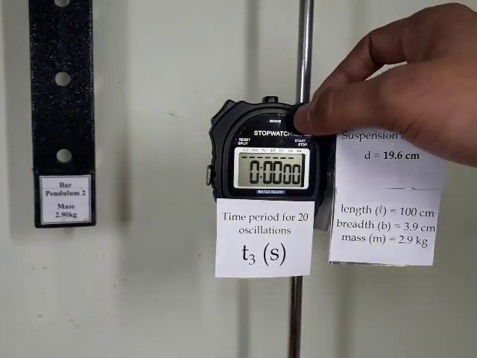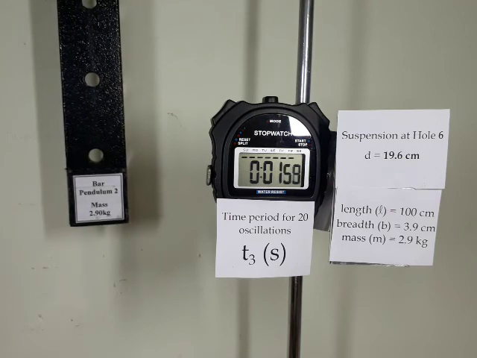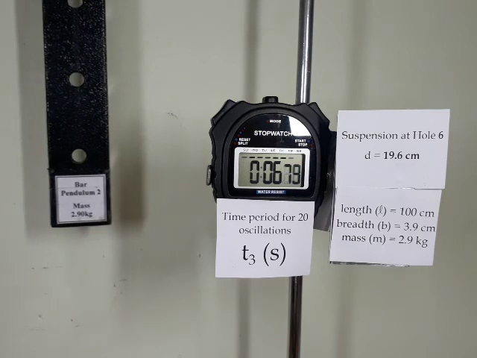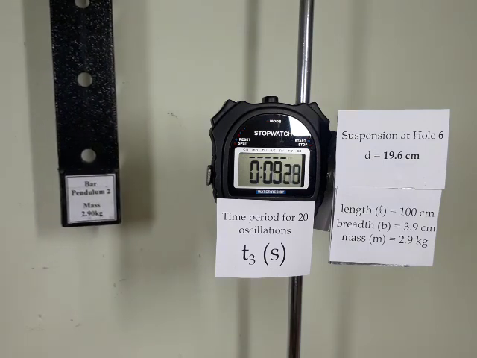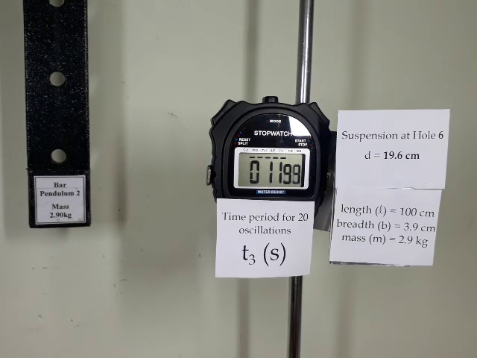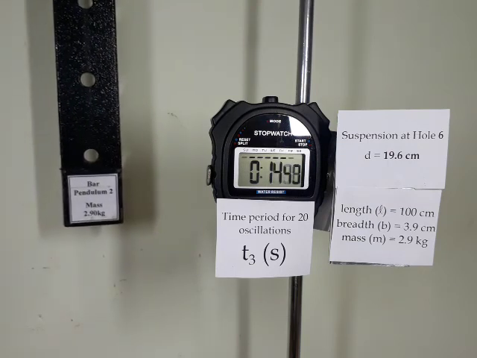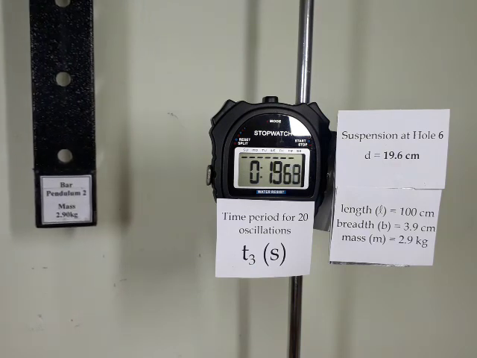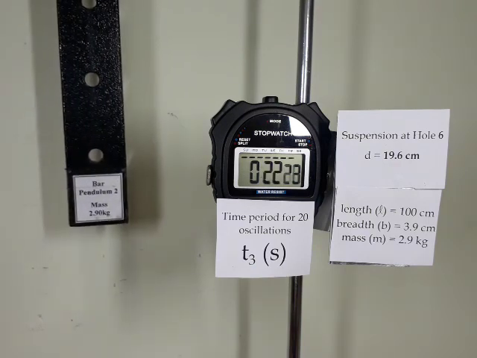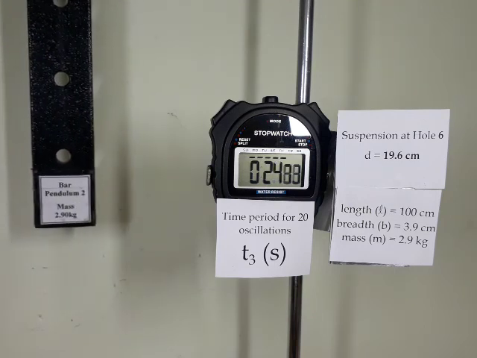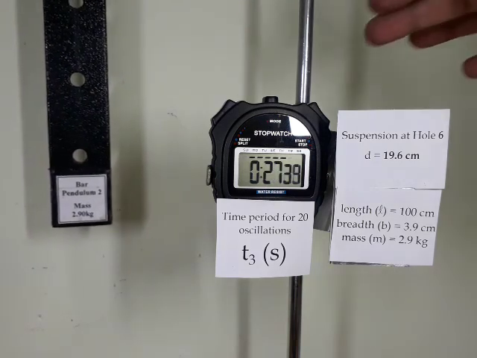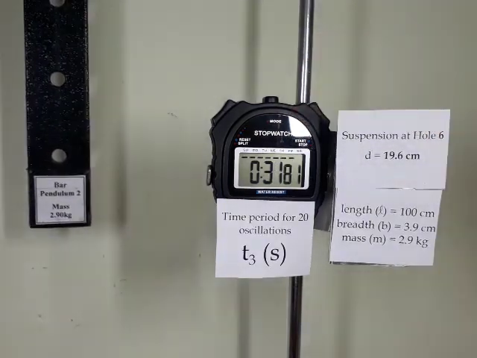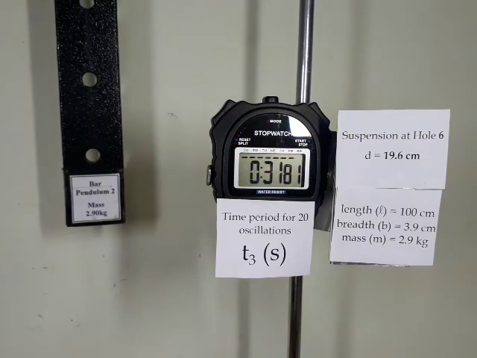Now for T3, counting up to 20. It is 31.81 seconds.